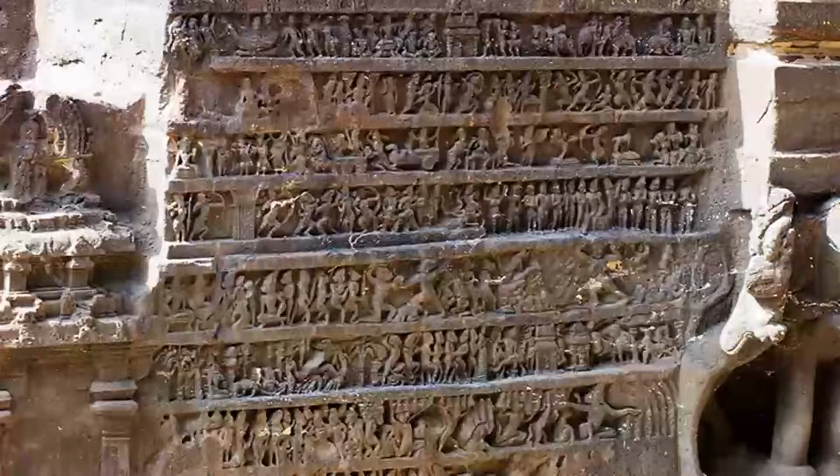And you know that these epics, whether it is Mahabharata or Ramayana, they are full of details. Now, how do you show all these details? You can't show them always in a large scale, because you need to show everything. And if you need to show everything, bring them into small scale, divide the larger space into smaller horizontal bands, and this is exactly what they have done over here.